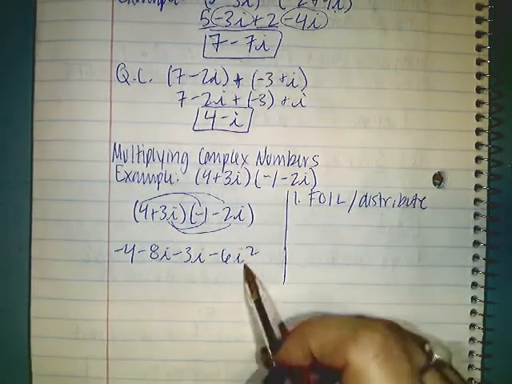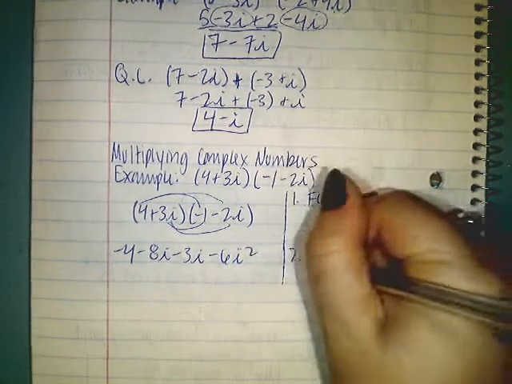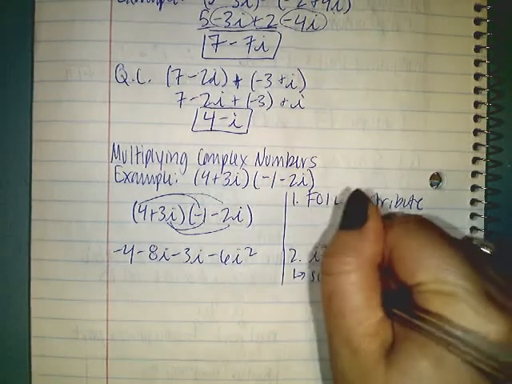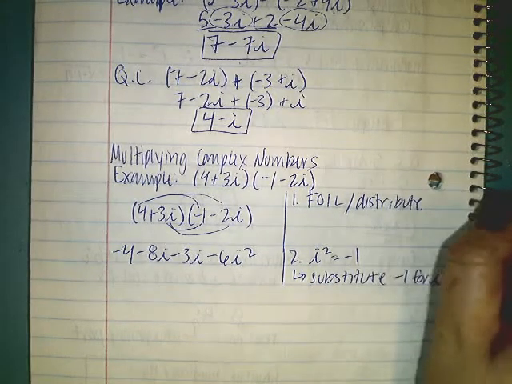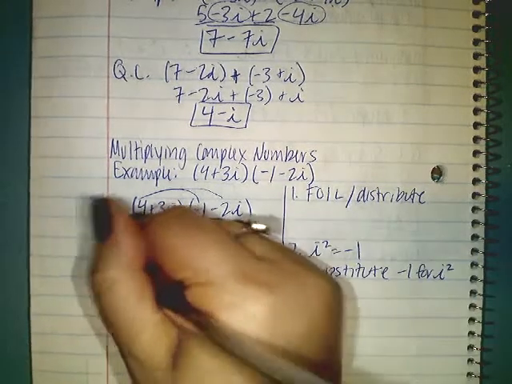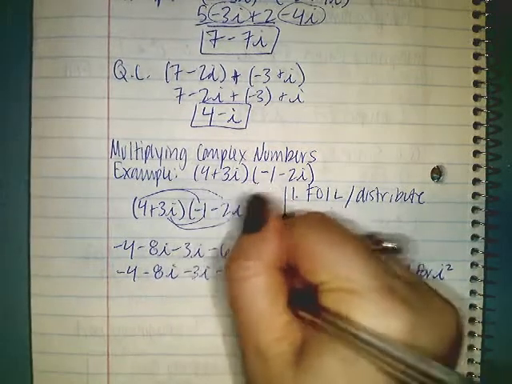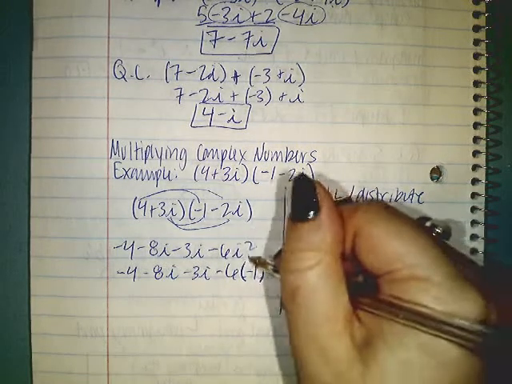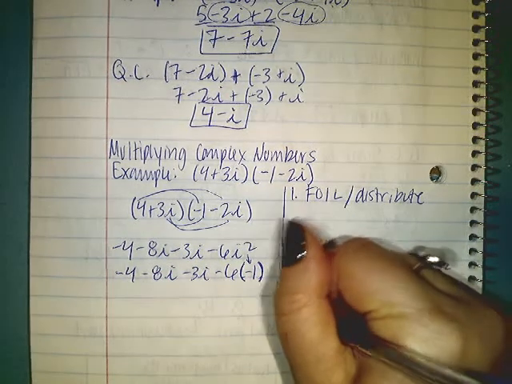So now this is where the i squared thing comes in. I know i squared is equal to negative 1. So I'm going to substitute negative 1 for i squared. This is where we have an added step here. So I'm going to have negative 4 minus 8i minus 3i minus 6 times negative 1. Again, all I did was replace i squared with negative 1, and now I'm just going to simplify per usual.